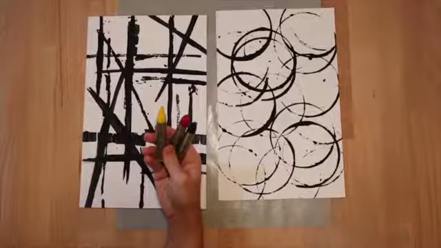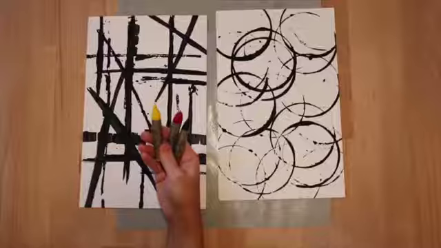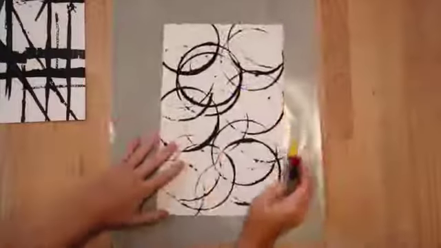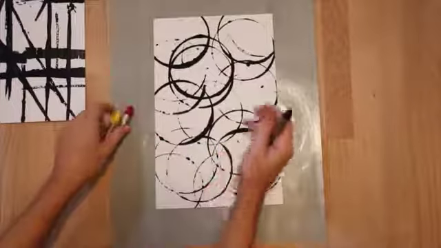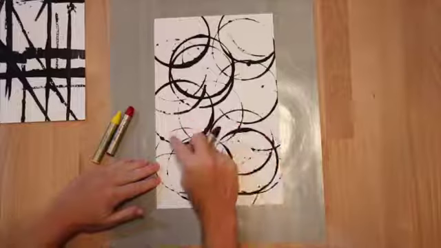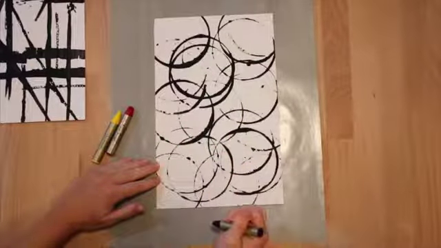And what we're going to do now is we're going to go ahead and start with our circles, and we are going to fill in some of the different shapes that were created with the 3 primary colors.